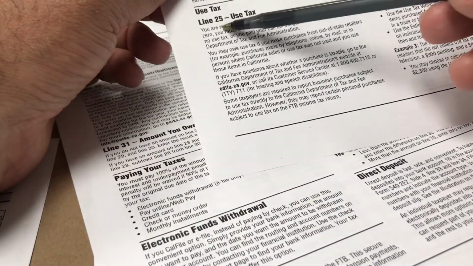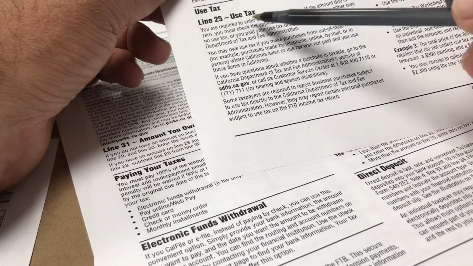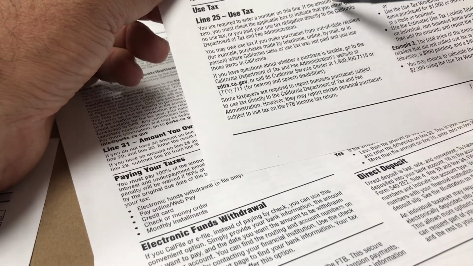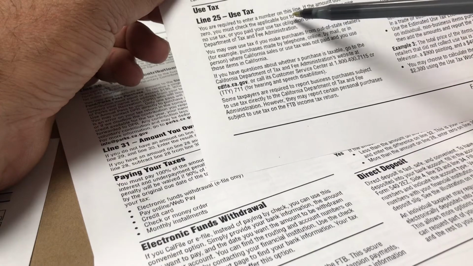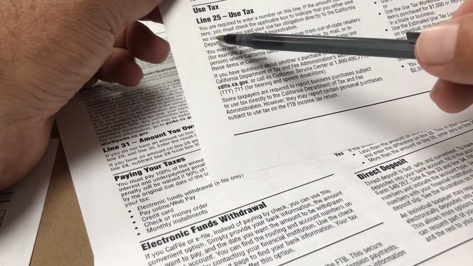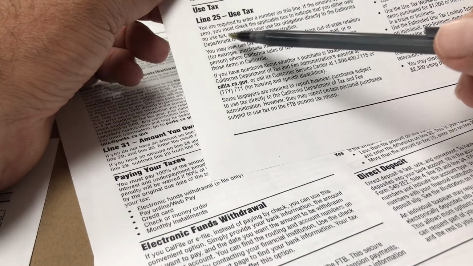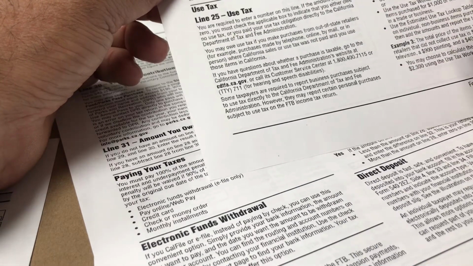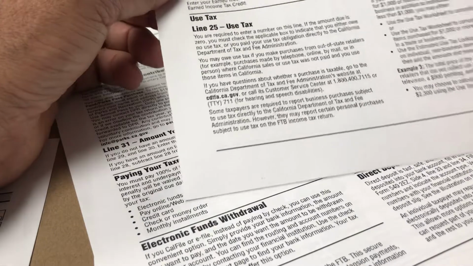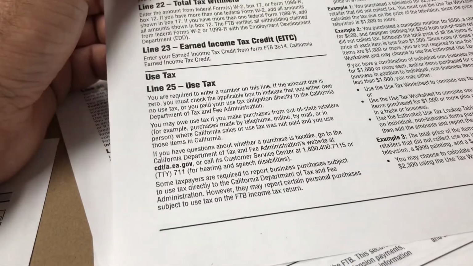So if you read the directions for line 25, it says you're required to enter a number on this line. If the amount due is 0, you must check the applicable box to indicate that you either owe no use tax or you paid the use tax obligation directly to the California Department of Tax and Fee Administration. So a couple of things here in terms of what this is.